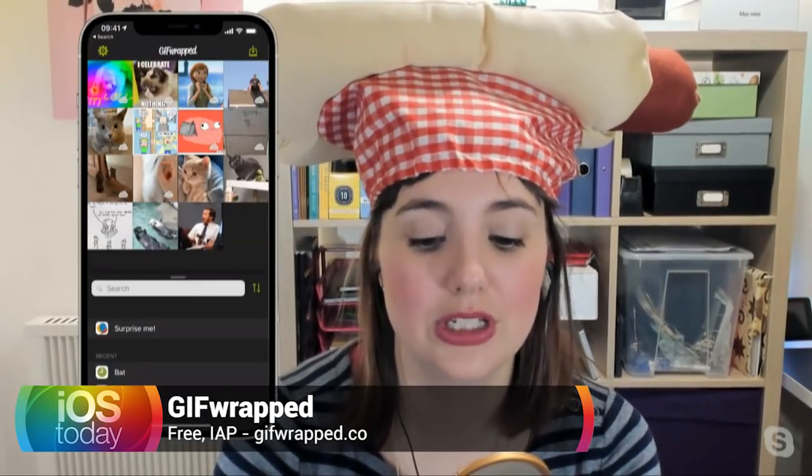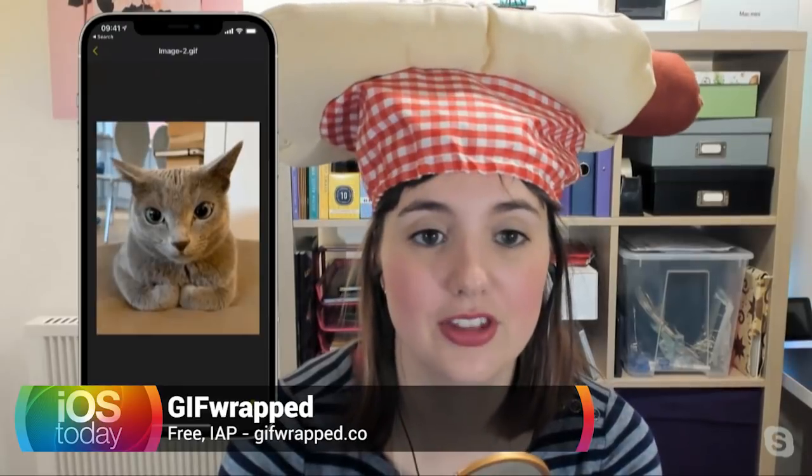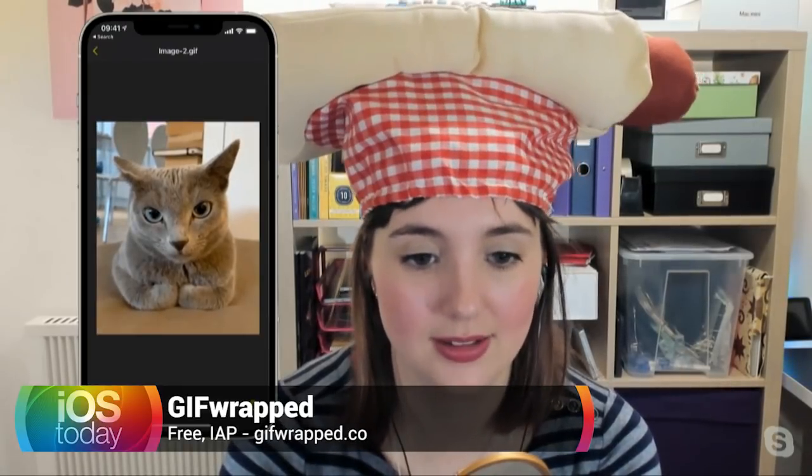Well, my app pick of the week is a great app called GIFwrapped. And this is GIF as in GIF, as in the animated images. And what I love about this app, of course, it's free to download. And there's an optional in-app purchase of $4.99 a year or 49 cents a month. But GIFwrapped allows you to save GIFs so that you can reuse them again and again. So I have this wonderful, slightly judgmental cat who's just sort of looking at you, adjusting her ears, and then she just looks off to the side.